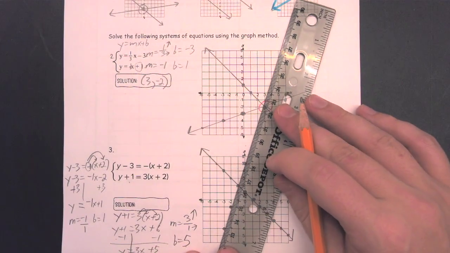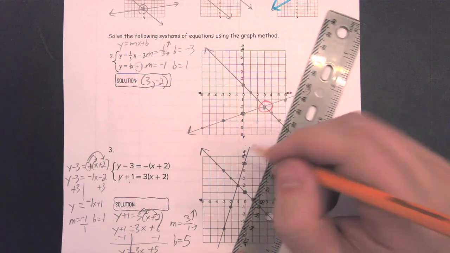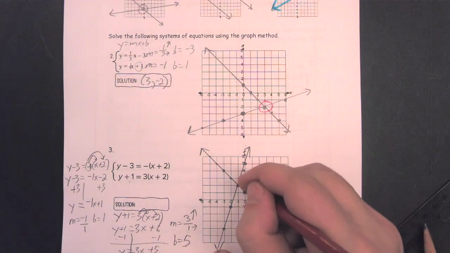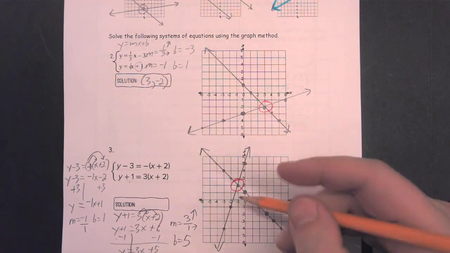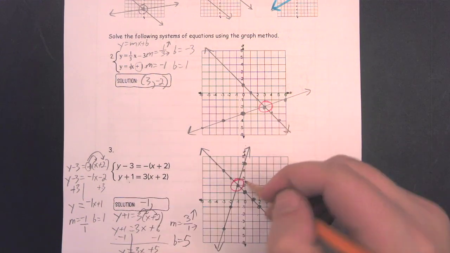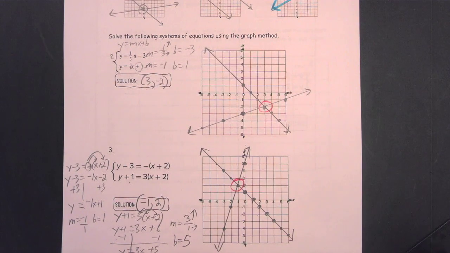So we'll go ahead and connect those using my ruler to make this nice and straight. Be proud of your work. All right, and let's find our solution where they cross. So my x value for this is -1. Y value is 2. I'm going to put it right there in that solution box.